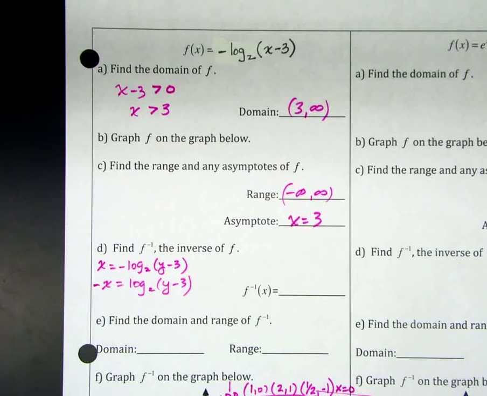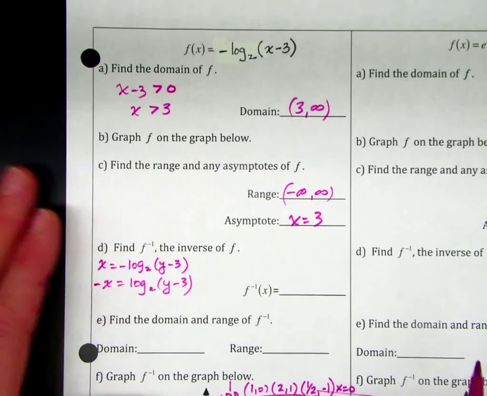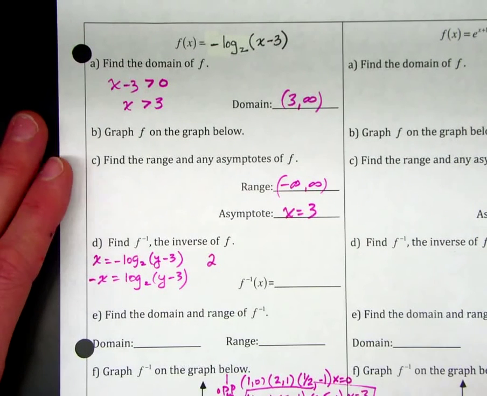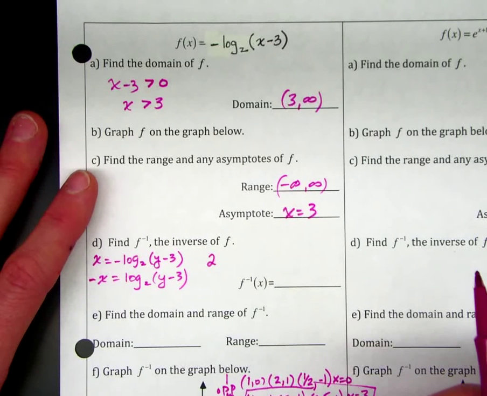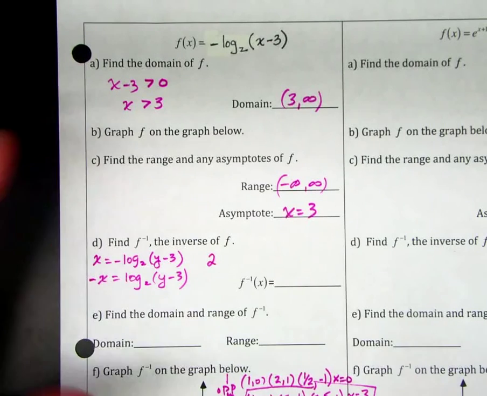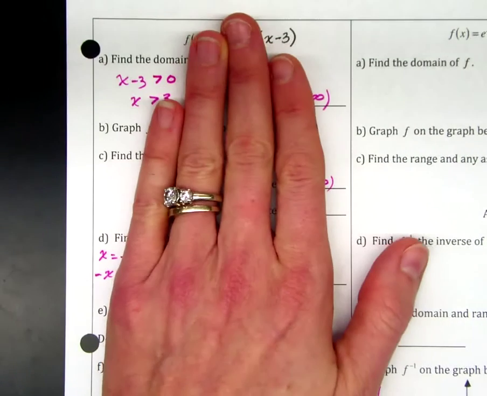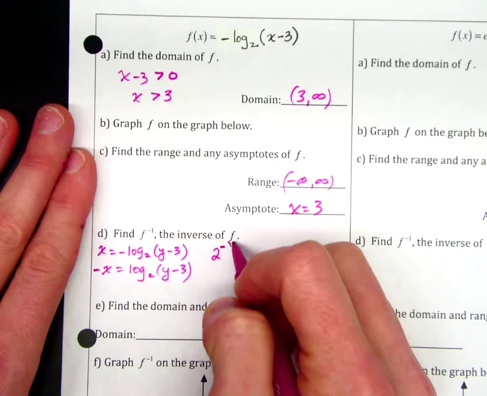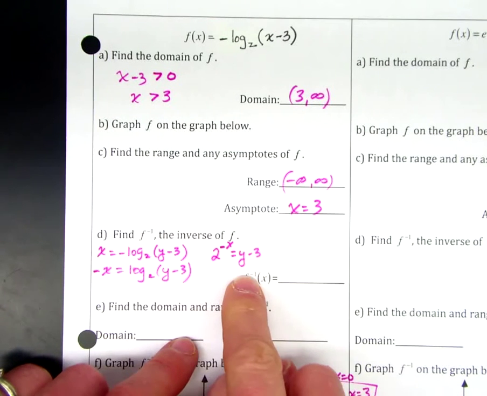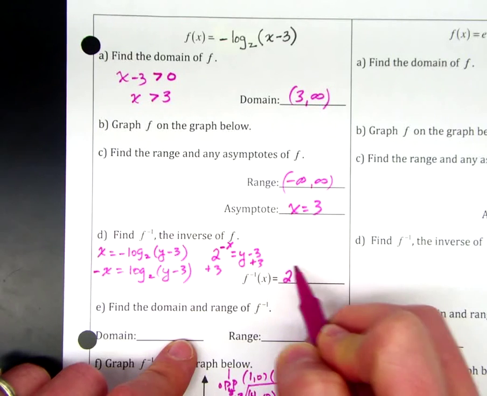Do you guys remember the two questions? What's the base and what's the exponent? So here, what's the base? 2. Now logs are always exponents, so what's the exponent here? No, the exponent, logs equal exponents. So if this is the log, what's the exponent? Negative x. And then what's left over? Y minus 3, and the final step in solving for y. So then we have 2 to the negative x plus 3.